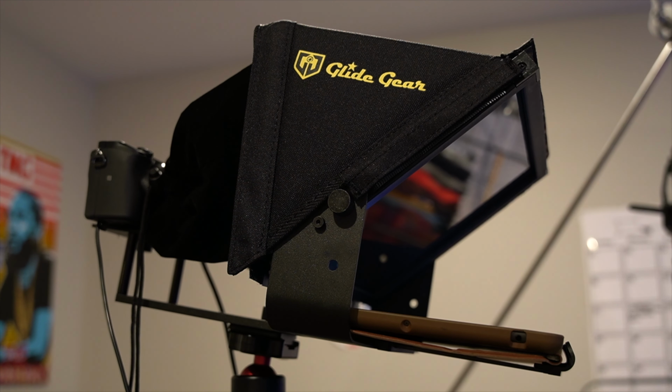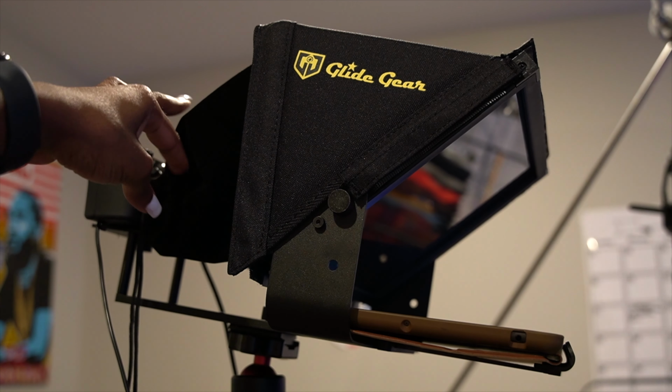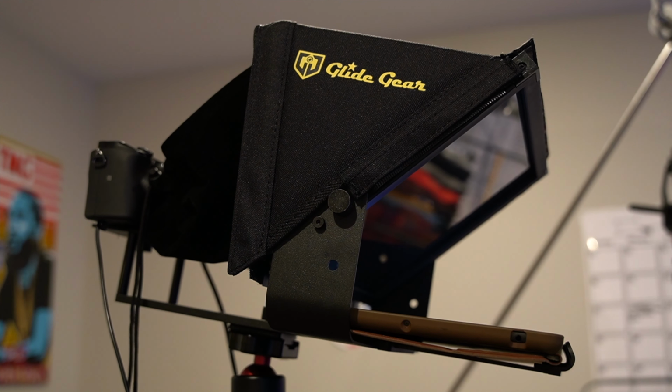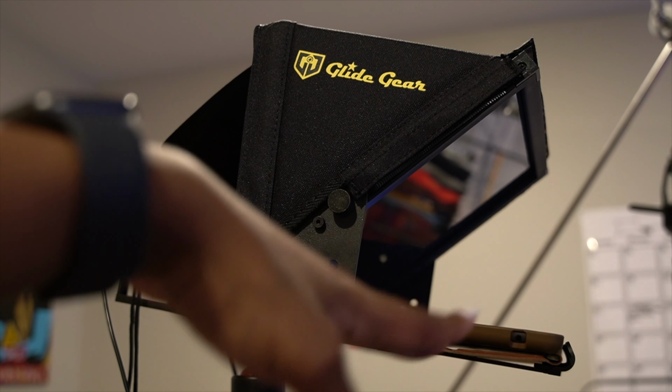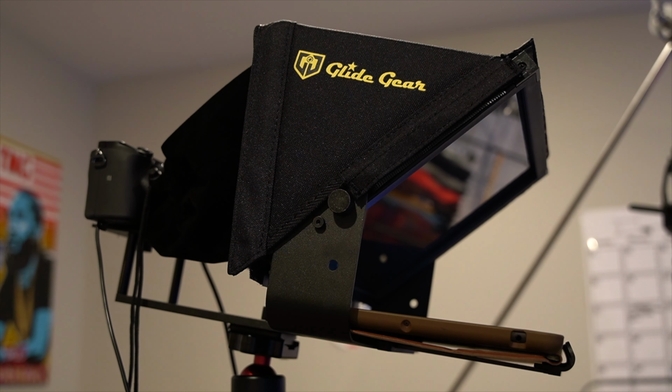It's really efficient for me, and I hope this kind of explains what a teleprompter is to you. This little portion here keeps everything nice and dark inside of the teleprompter so that it reflects properly. And it's really simple to set up. I have it set up on a tripod, and it's tilted a little bit forward so that I can see it from my seat over there under the light.